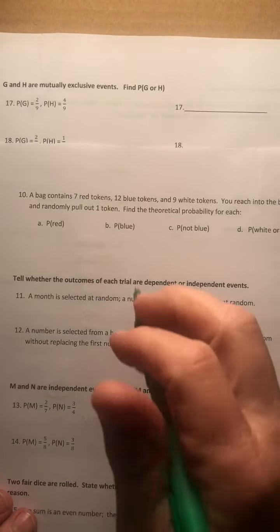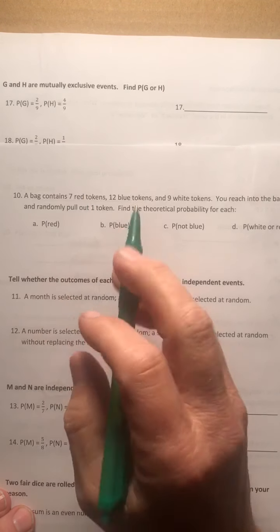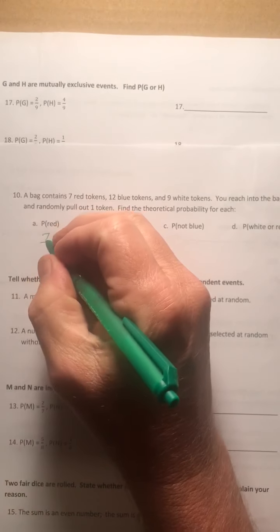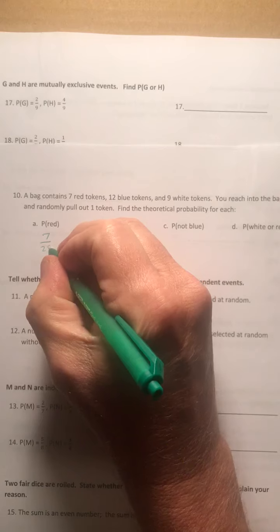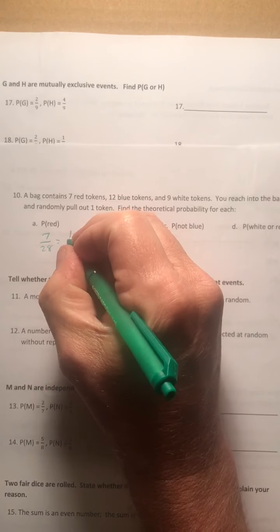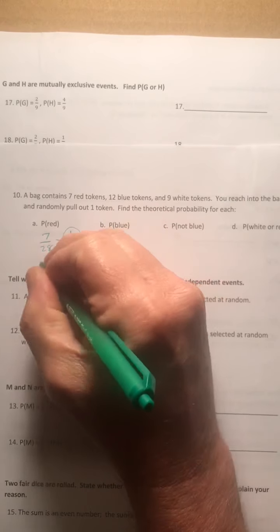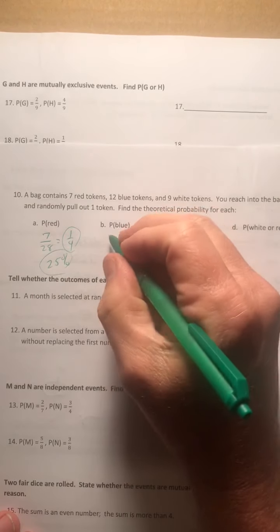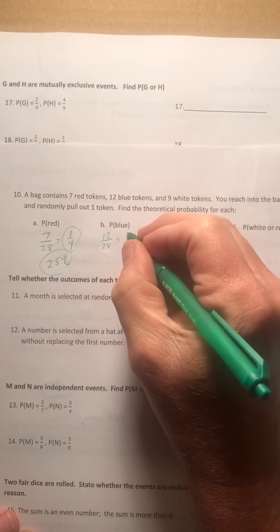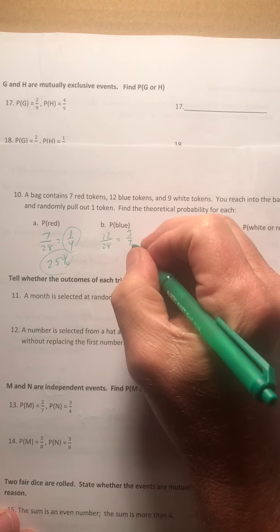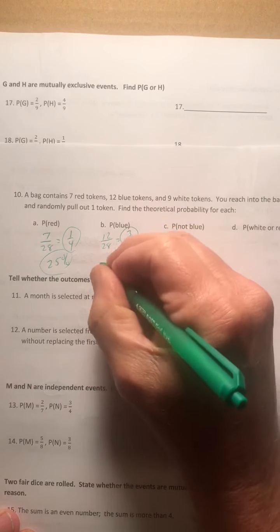All right, so this next one, we want to find the probability of red. So there's 7 red ones out of 28 total. So you can either write it as 1/4 or 25%. Again, it has to be reduced. Probability of blue is 12 out of 28. That reduces to 3/7. So you can either give 3/7, which is approximately 43%.